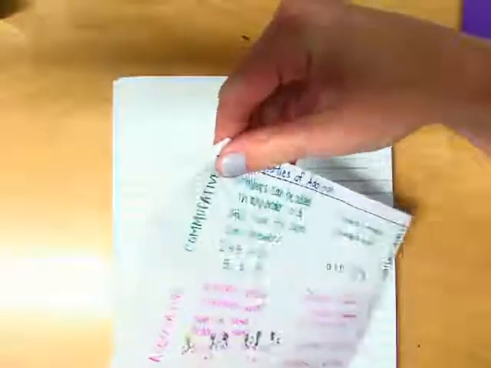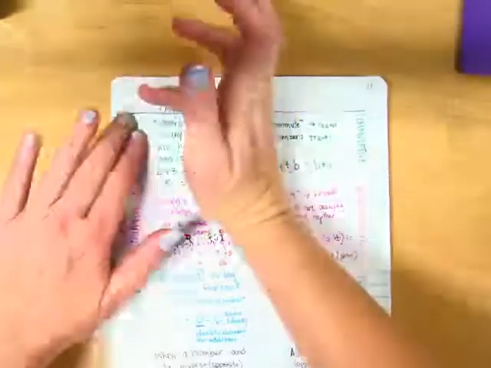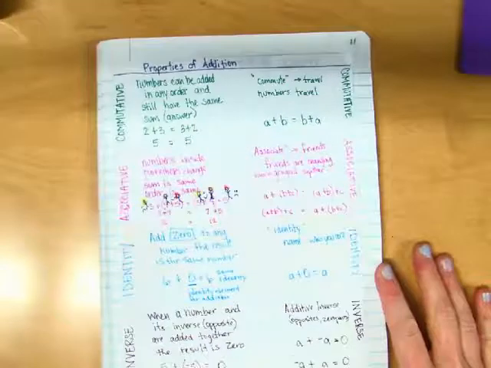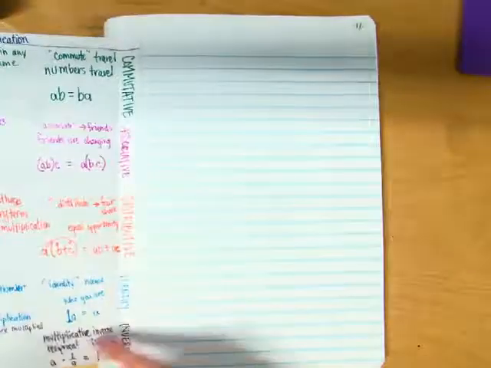I'm going to fold that back behind right there, and I'm going to attach it right there, and then just press down firmly, make sure it gets attached in there. So there it is, it's attached. It's an extra page there on page 11.